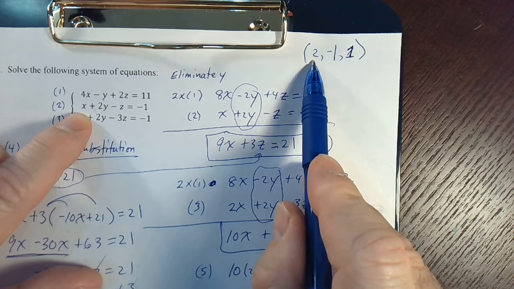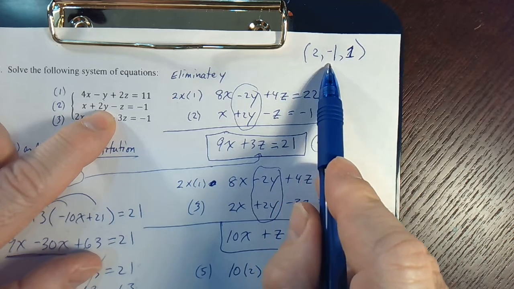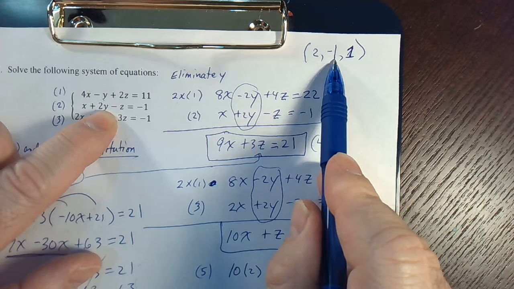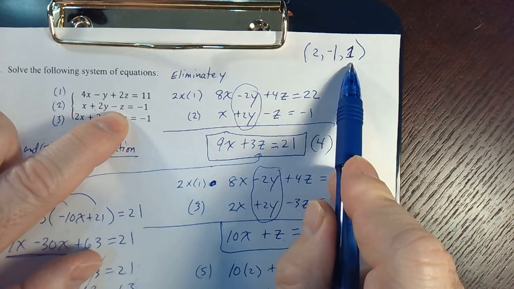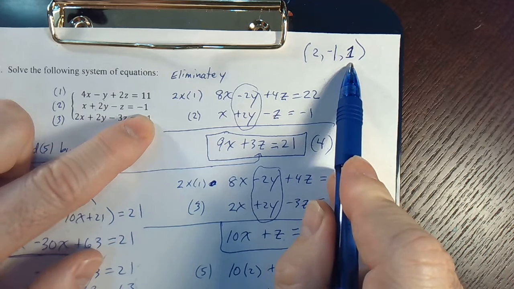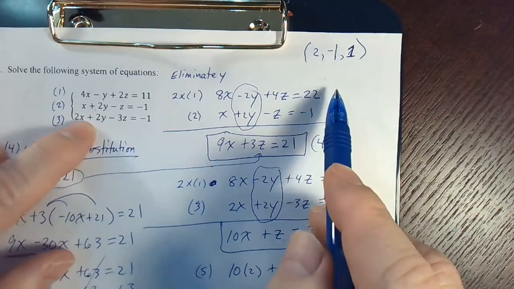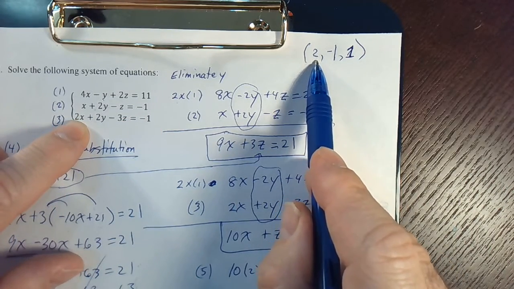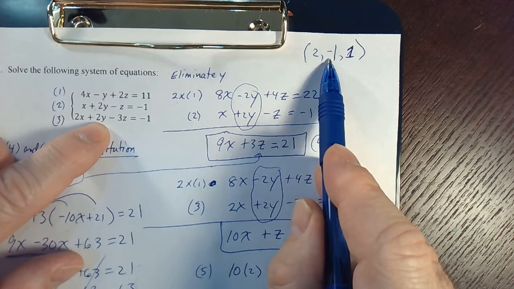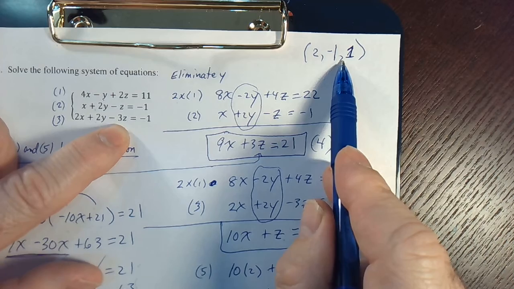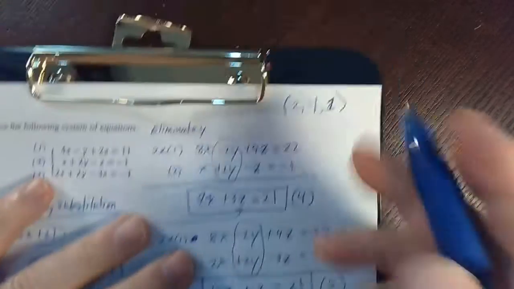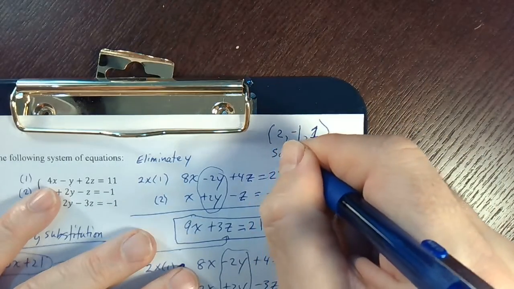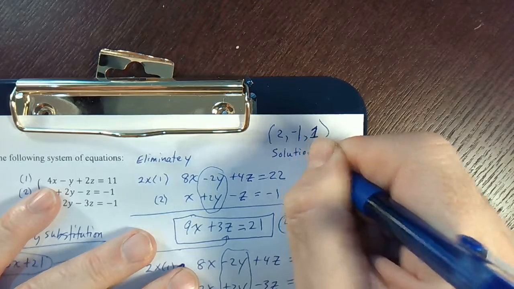X is 2. 2 minus 2 minus 1 is negative 1. That works. Down here we would get x is 2, 4 minus 2 is 2, minus 3 is negative 1. Yep. So this is our correct solution.